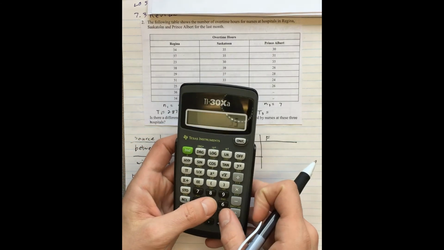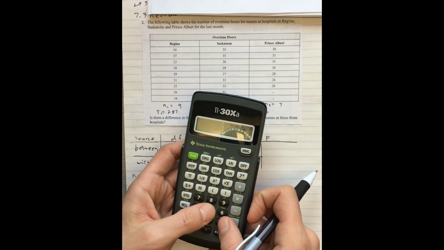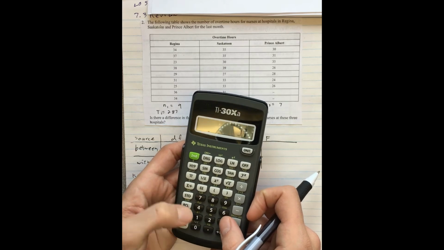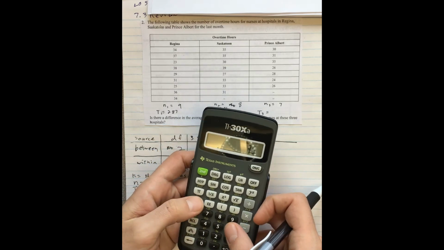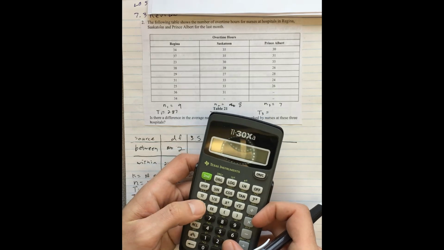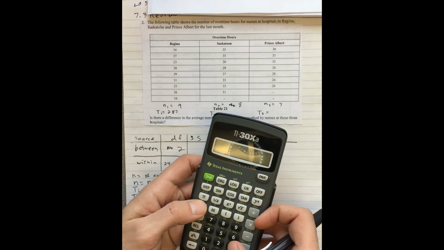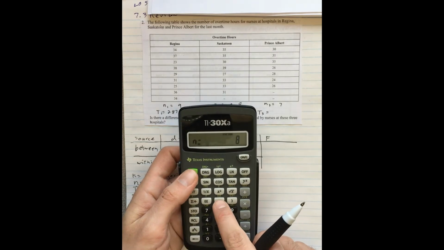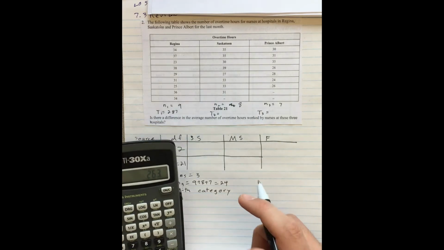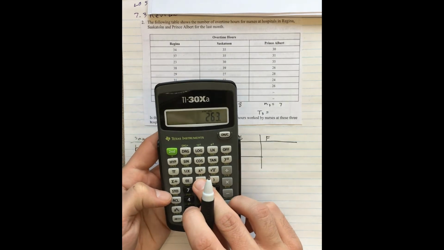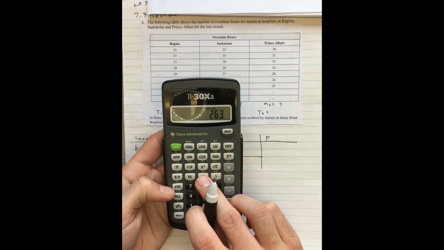We'll do Saskatoon, 35. Then another 35, and then a 30, 39, 27, 33, 33, 31. Then we just do that same thing, the sum. You see that funky little thing up there, little green thing? That's the sum.